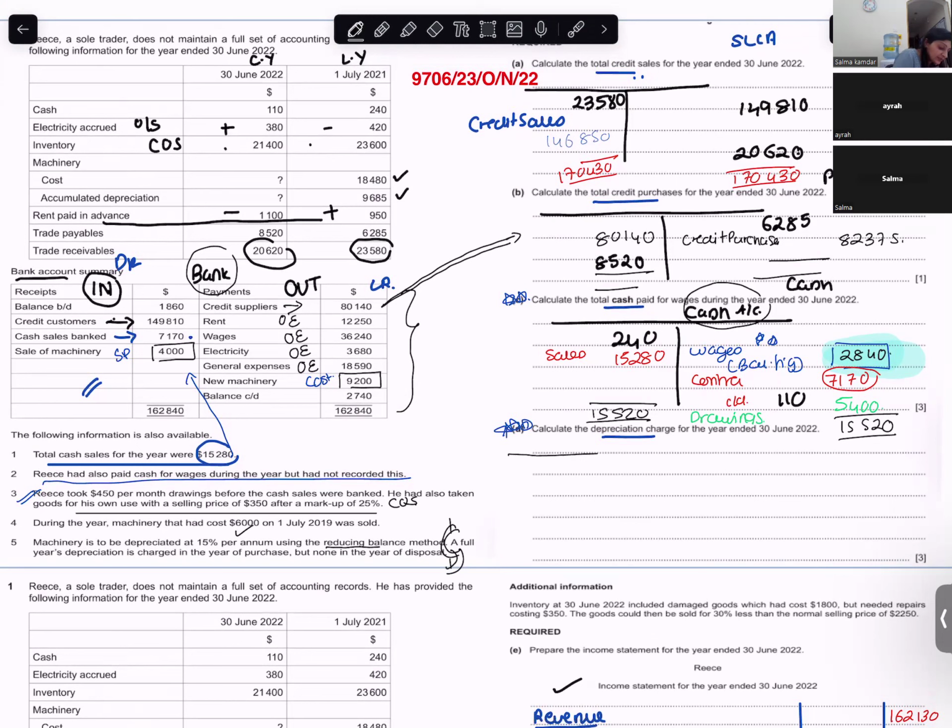The machinery that we have is how much? 18,480. Okay, and you have disposed of machinery. Selling price is 4,000. Machinery that you have is 18,480. You have disposed of machinery and you have bought a new machinery, and the machine that you disposed is of 6,000. Are you with me?